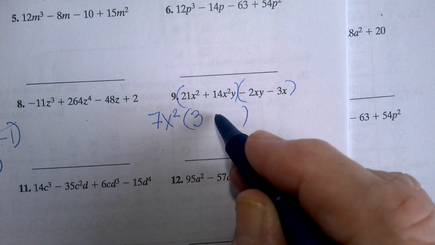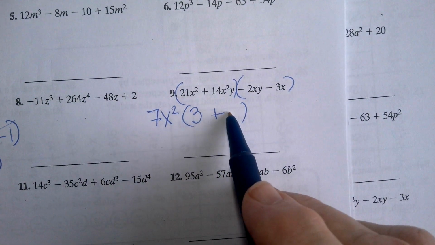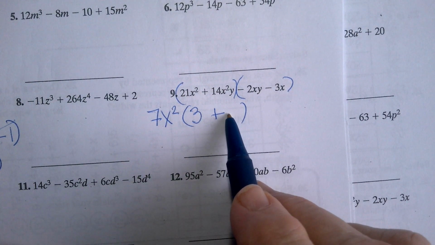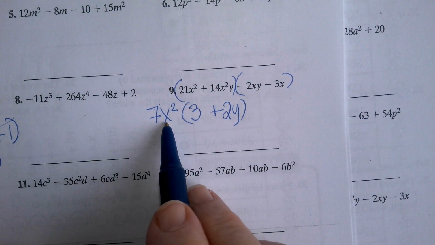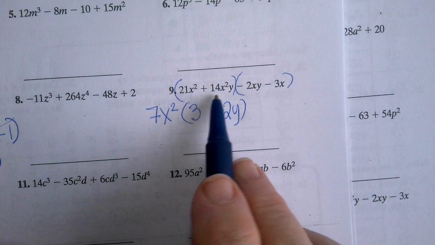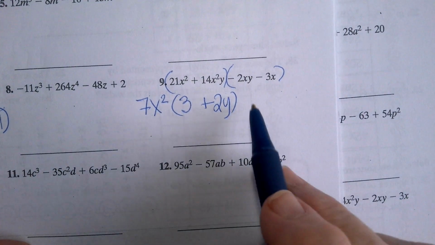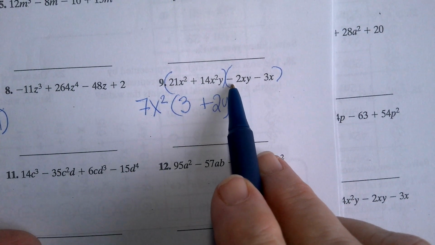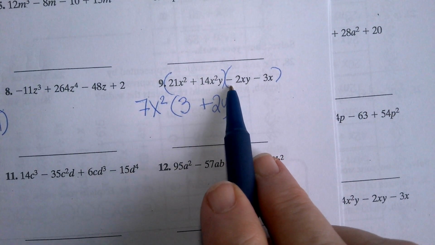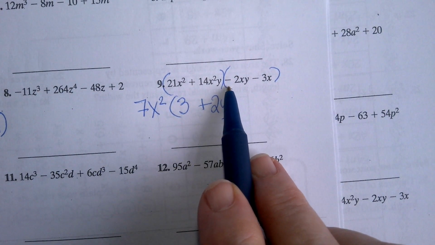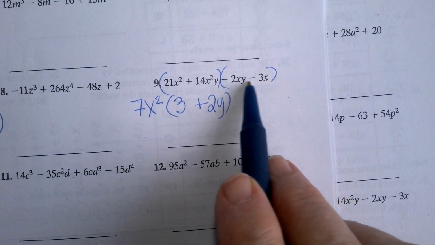Wow. Plus, what's left on the second term? Very good. 7x squared times 2y is 14x squared y. Okay. Then because this starts off with a negative, you're going to pull that negative out. So who knows besides the negative, what else we can pull out?